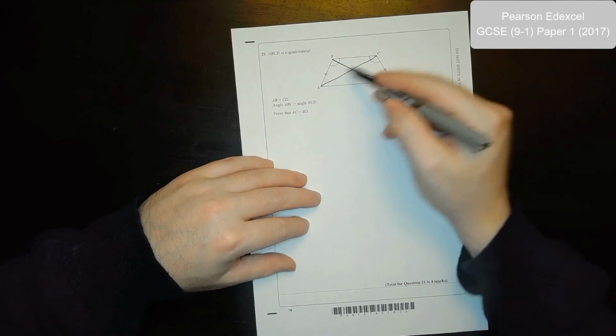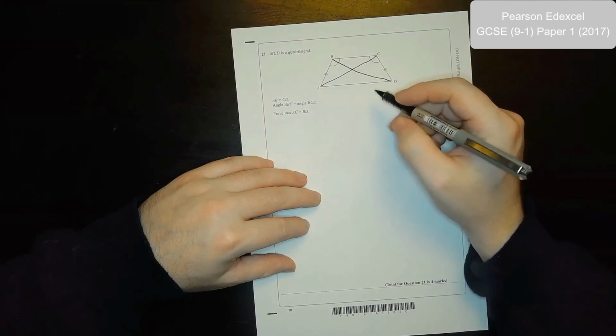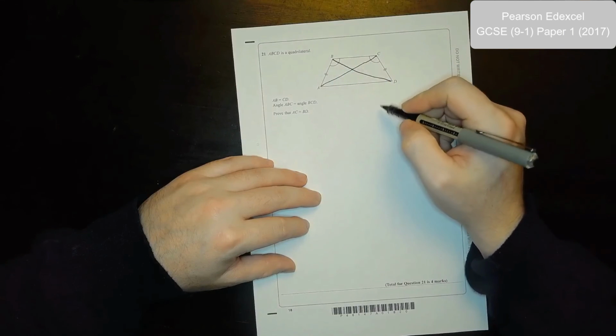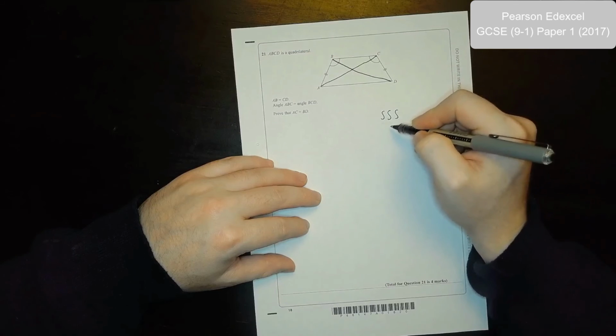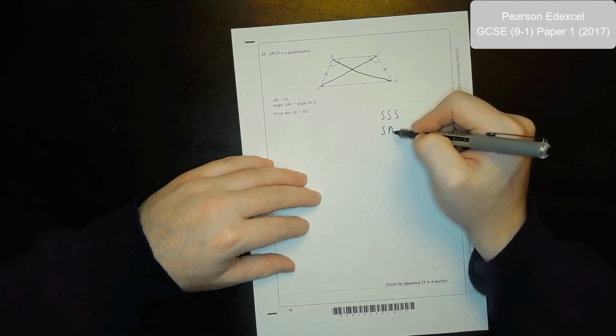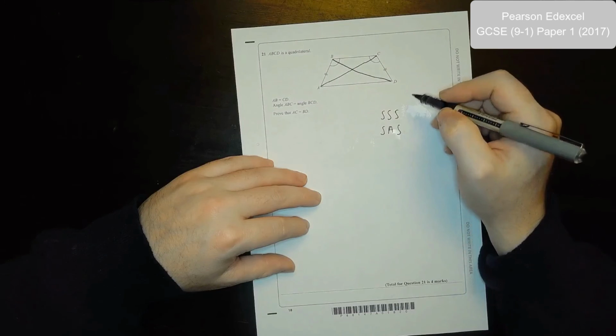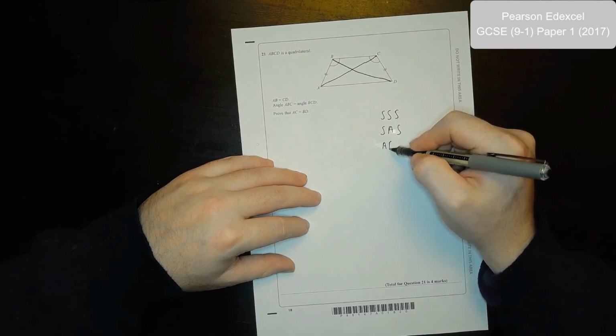They're both part of triangles, and to prove that triangles are congruent, you can do side, side, side, so that means 3 lengths the same, side, angle, side, and angle, angle, side.